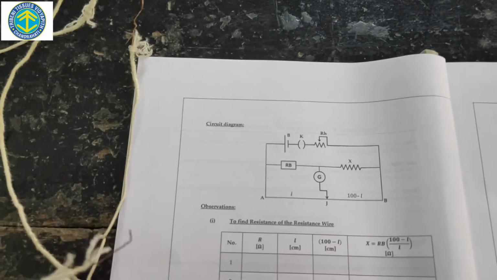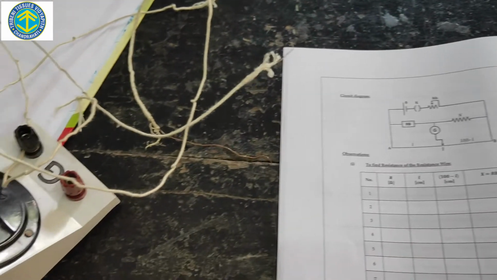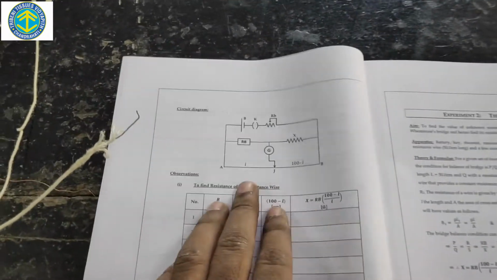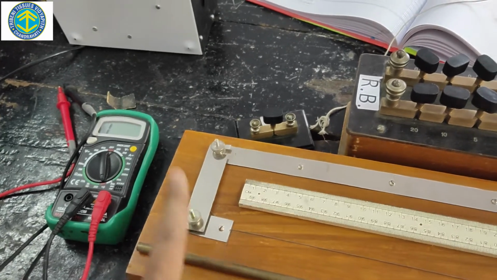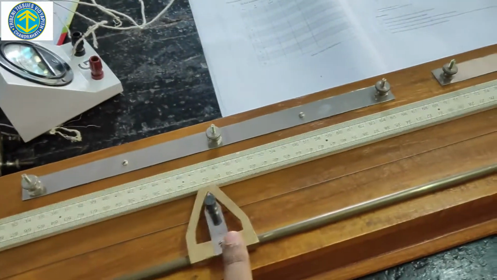Okay, so let us try to arrange the circuit properly, and this is the circuit that I have printed from the PDF, and it is in front of me. So what I'll do is arrange the circuit using the connecting wires, and I'll check whether the circuit is working properly. Now the first thing I have to do is take the terminals A and B. So this is the wire, and this is terminal A and this is terminal B. So in this device, this is terminal A and this is terminal B. Okay, and this is the jockey.